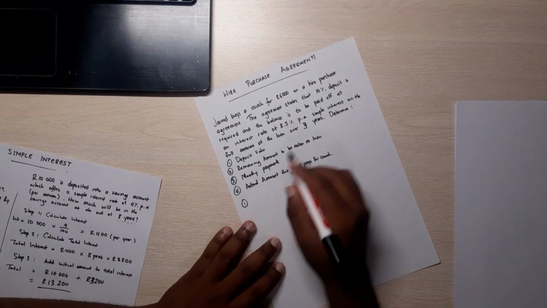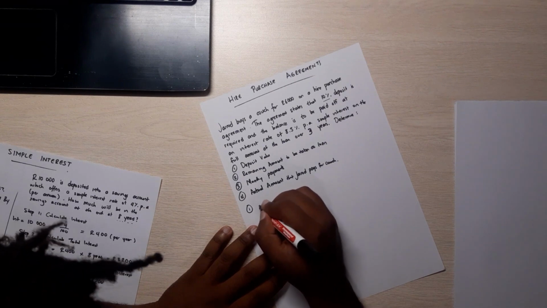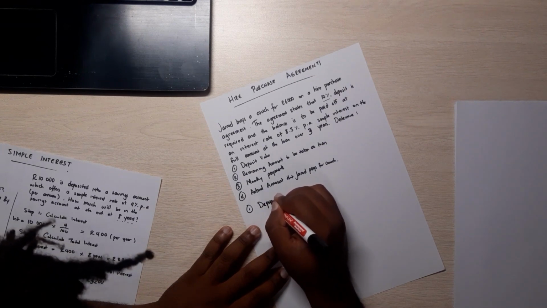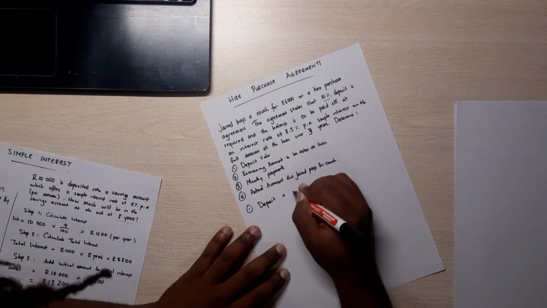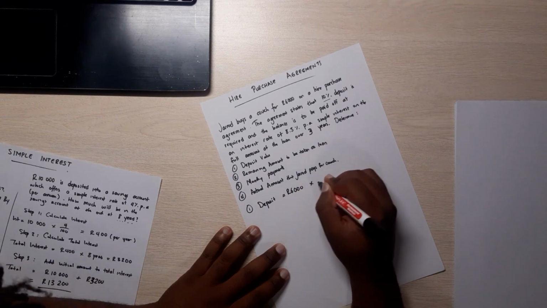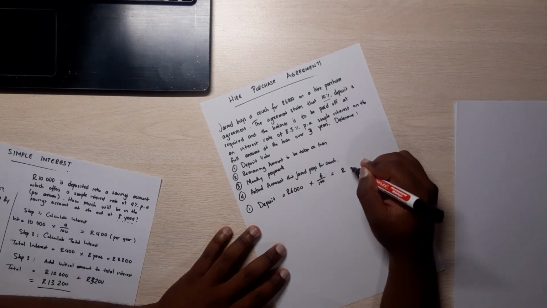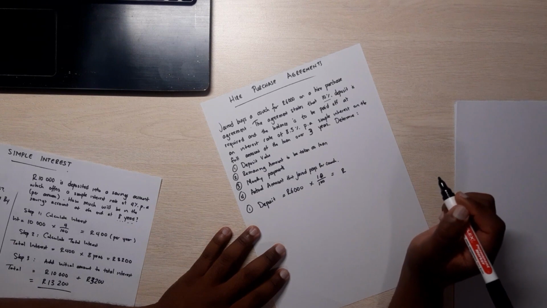Number 1. Deposit value is said to be 10%. Right? So deposit is equal to 10% of 6,000. 10%, right?